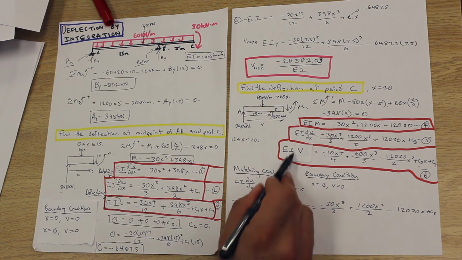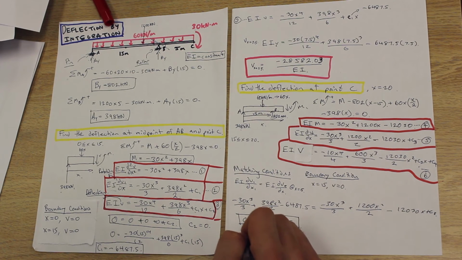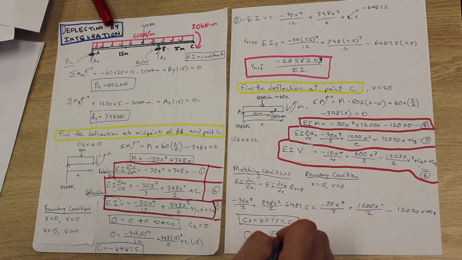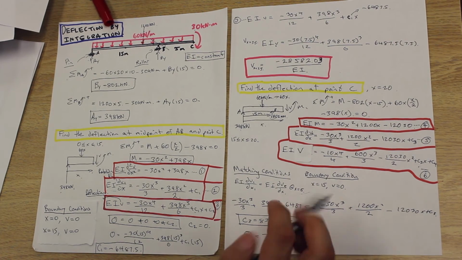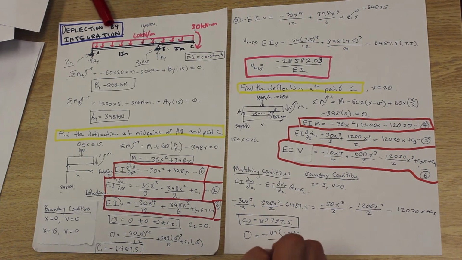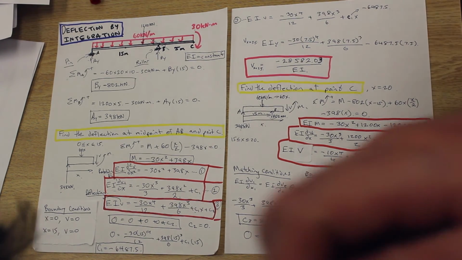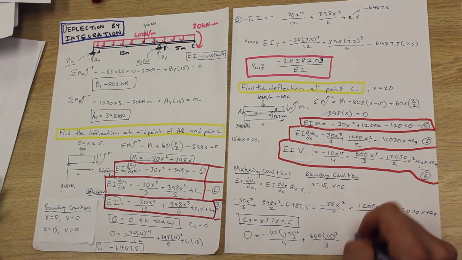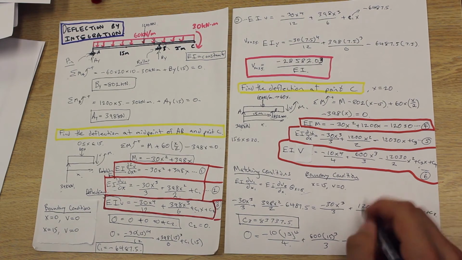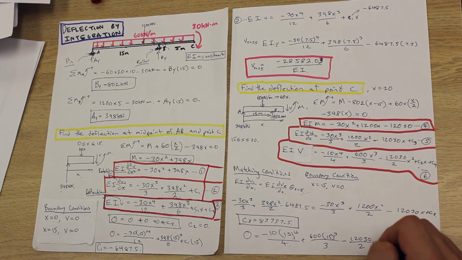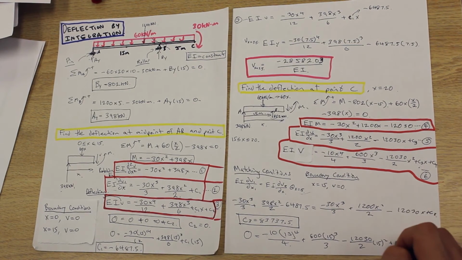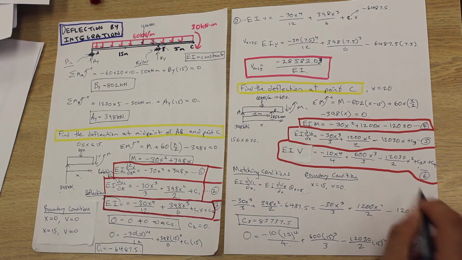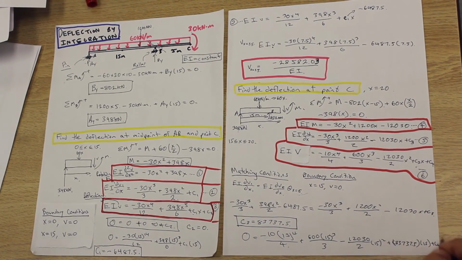So when V is 0, we're going to plug that 0 in here. 0 is equal to negative 10, and we have X is 15 from here, and we have 600 times 15 cubed over 3, negative 12,030 over 2, 15 squared, and our C3 is 83,737.5, times 15 plus C4.